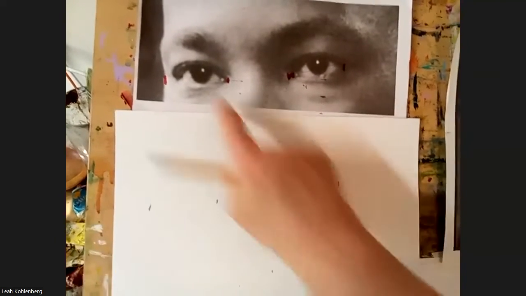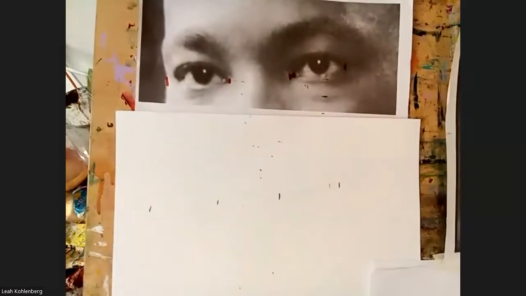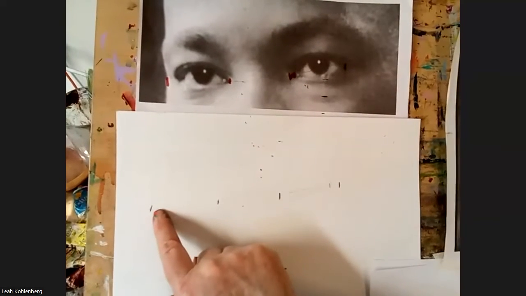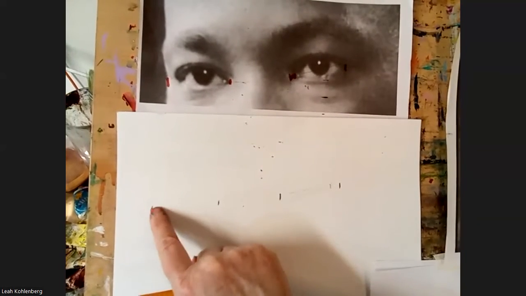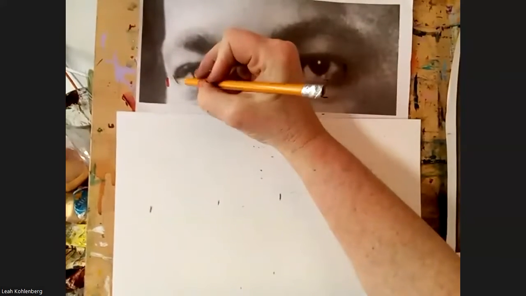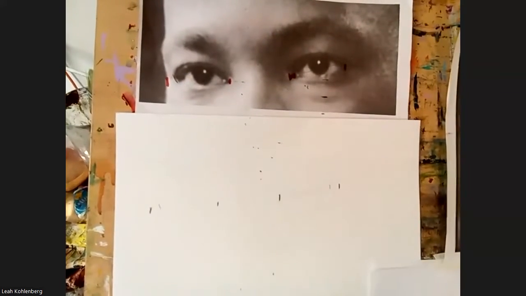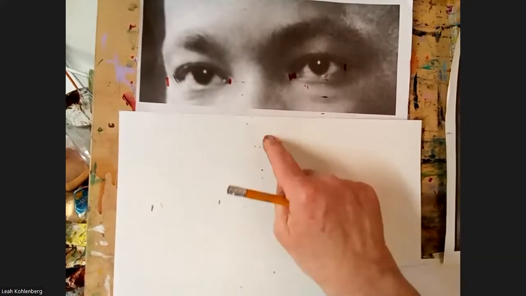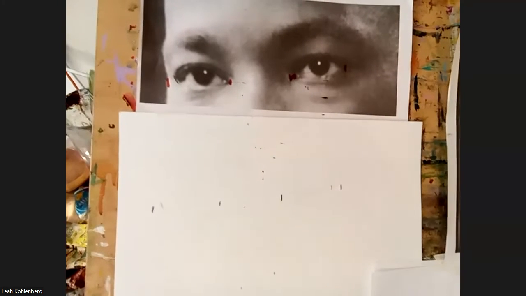So I know that the third eye doesn't go past here and doesn't go really up to here. It stops probably about here. Sorry, the third eye, the second eye. There is a third eye, but it would be up here. Most people couldn't see that.